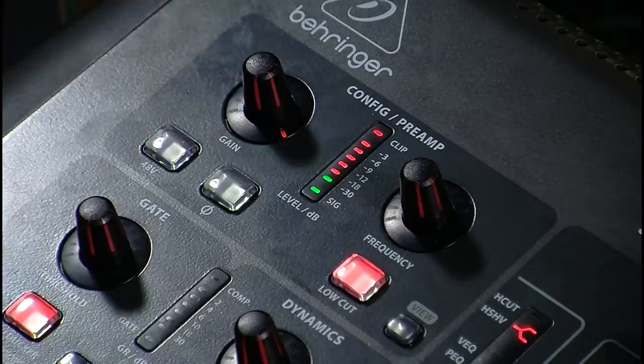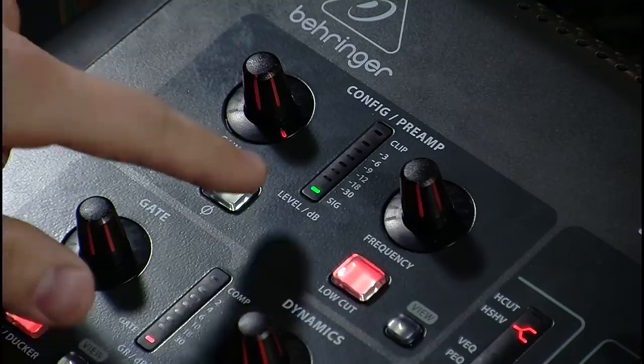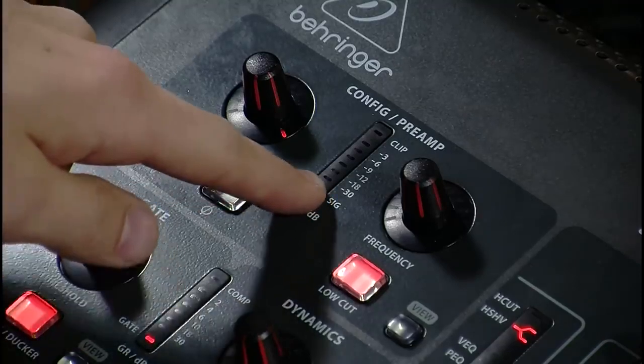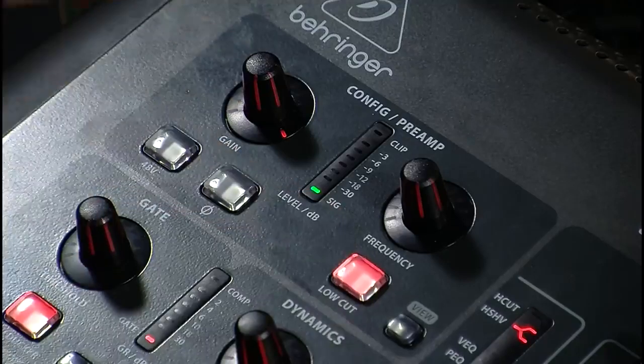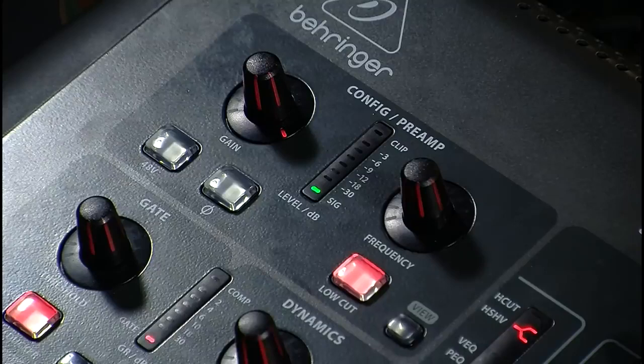-3 is going to be 3 decibels lower than clipping. So that's going to be -3. -6 is 6 decibels lower than clipping, and so on and so forth. Down to -30 is the bottom scale that you have here. If you solo an instrument, when you look over on the right meter, it goes down to -57, so you have a lot more that you can see on the levels.